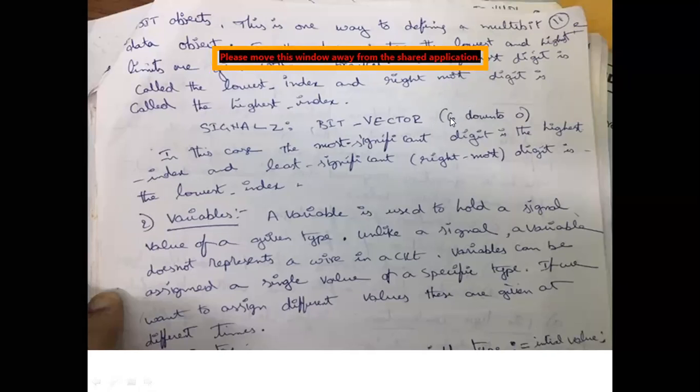For this type of representation, that is 6 down to 0, rightmost means 0, leftmost means 6. So what is the lowest index in this representation? 0.